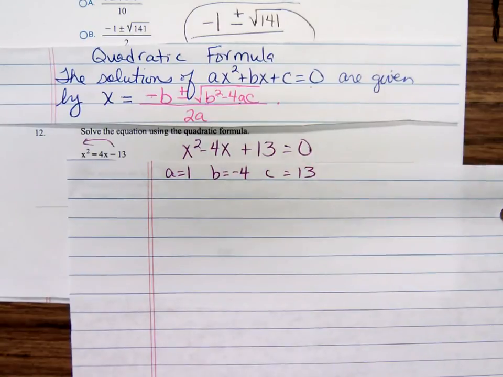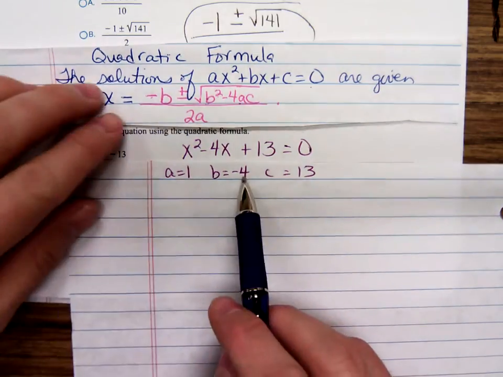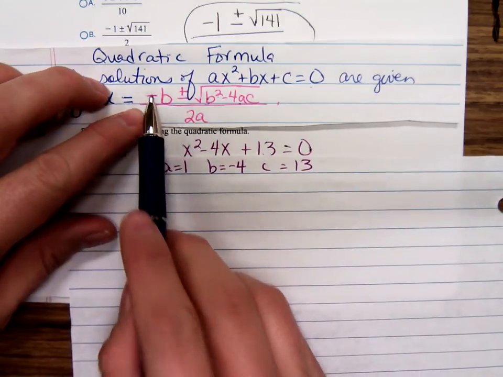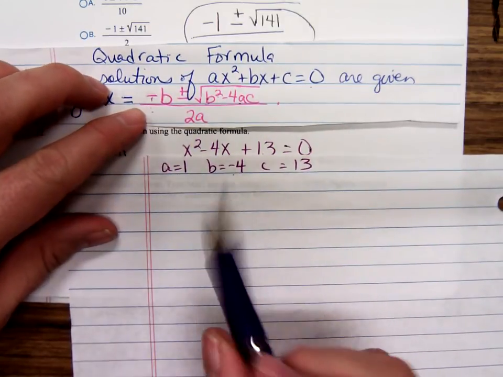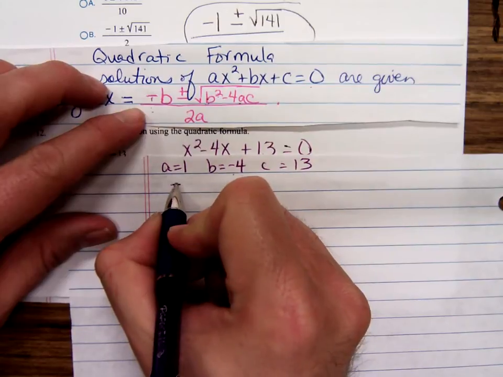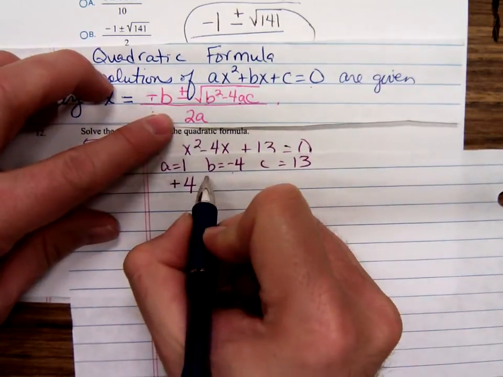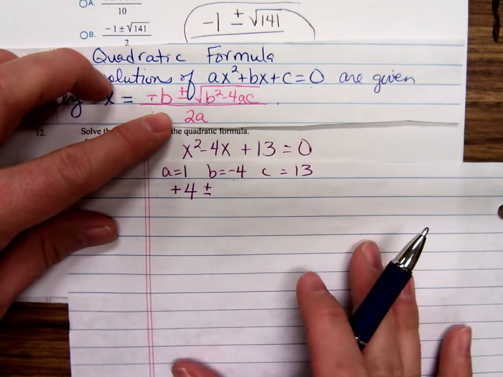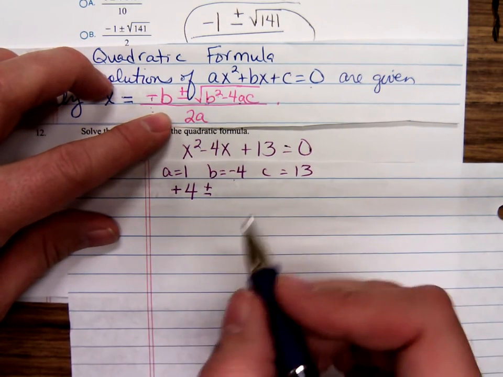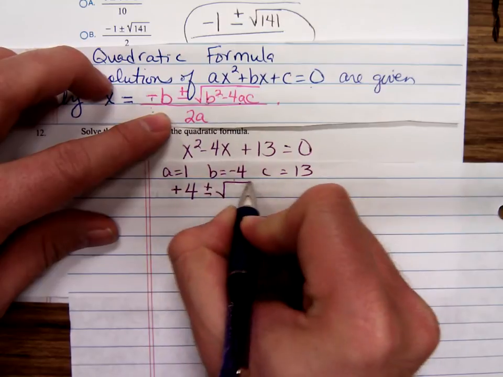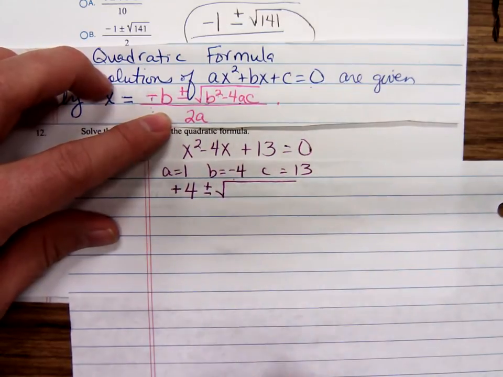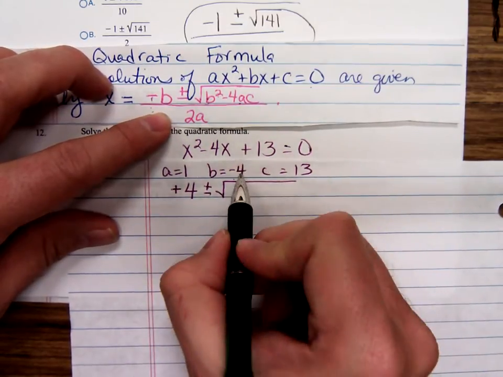Plugging in minus B, B is -4, so if you have a pink negative followed by a purple -4, that's just going to be a negative, so a +4, plus or minus the square root of b squared. That's something you can do in your head. The b squared, -4 times -4 is 16.